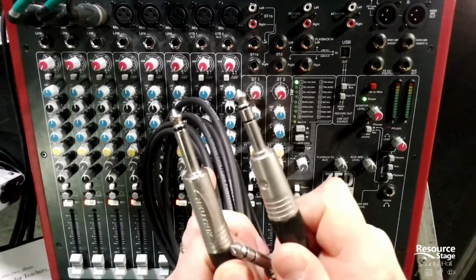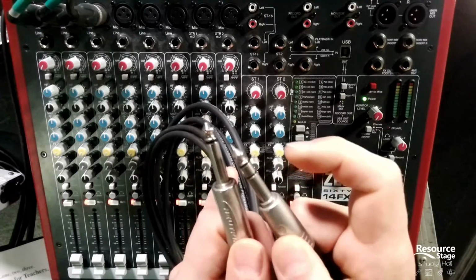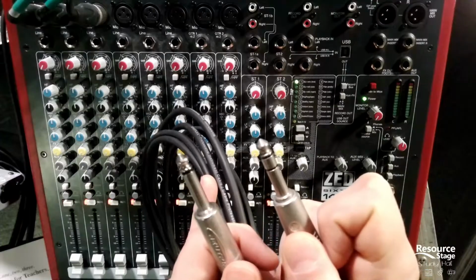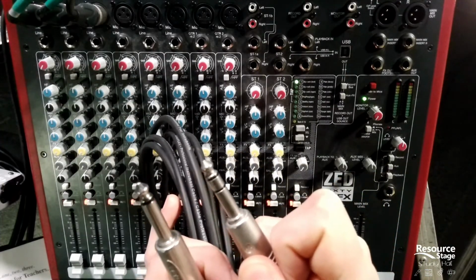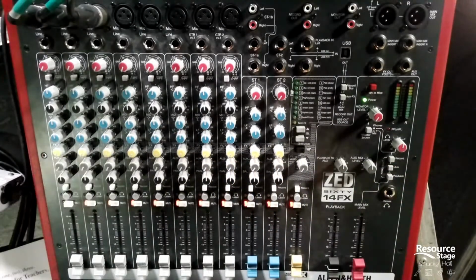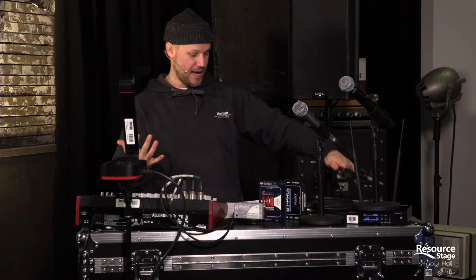This is a TRS, and you can see those little lines on the connector. This one has two little lines, this one only has one. That's one of the main ways you can differentiate between these. It's quite easy to get these mixed up. They are capable of carrying the same sorts of signals, though they are not exactly the same.